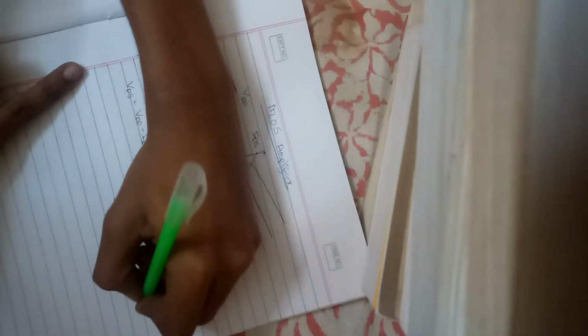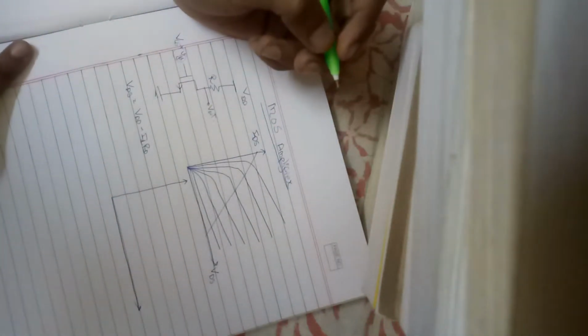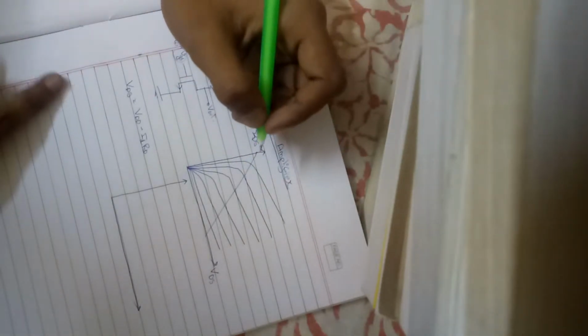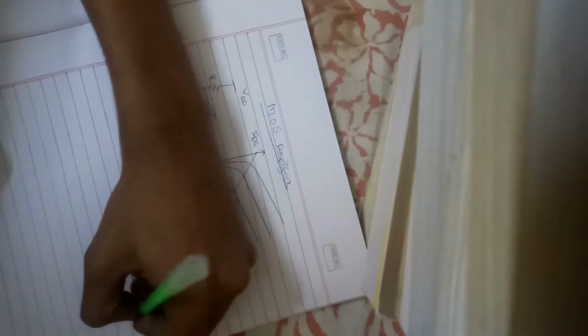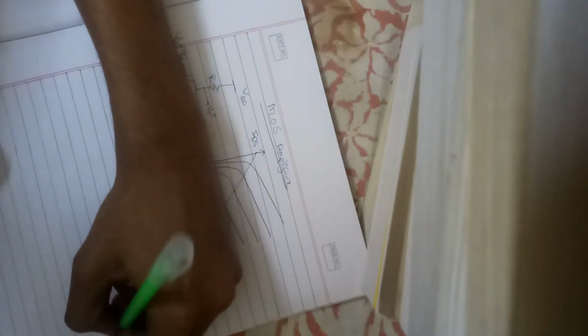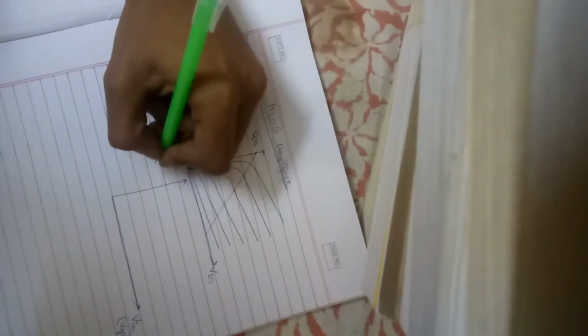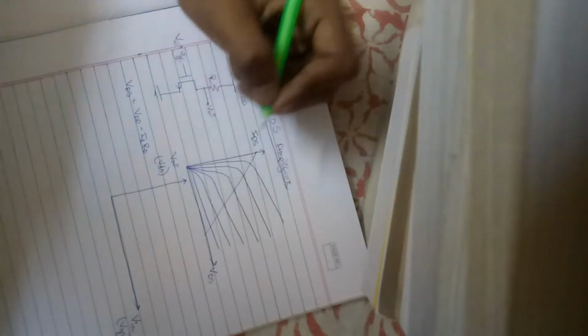So now let's start by drawing what is known as the voltage transfer curve. What is the voltage transfer curve? The voltage transfer curve gives us the input to output voltages. If this is my input voltage, which is VGS, and this is my output voltage, which we get as VDS.